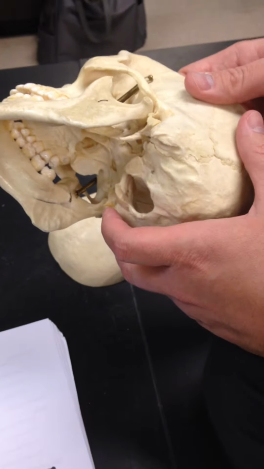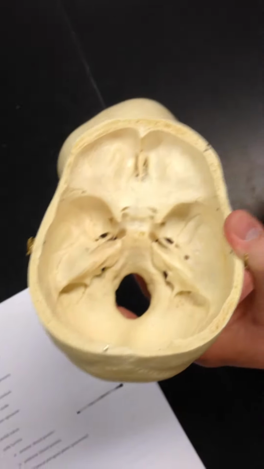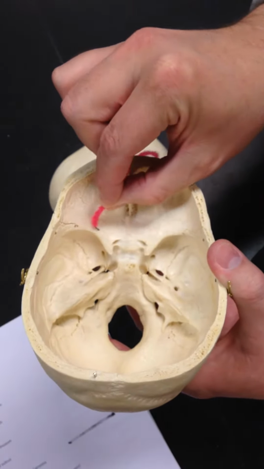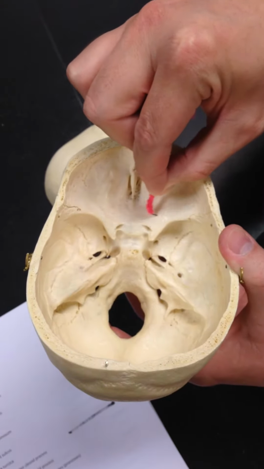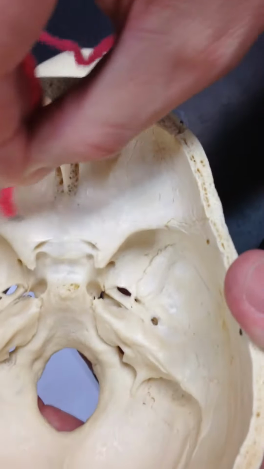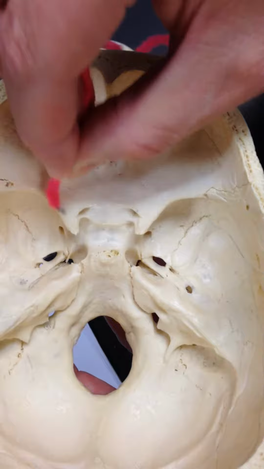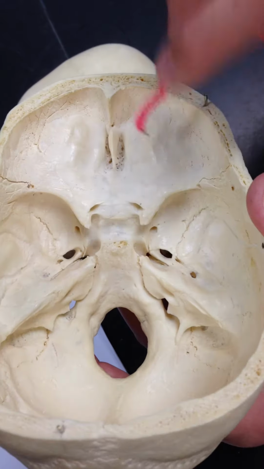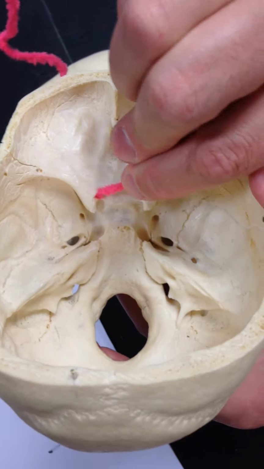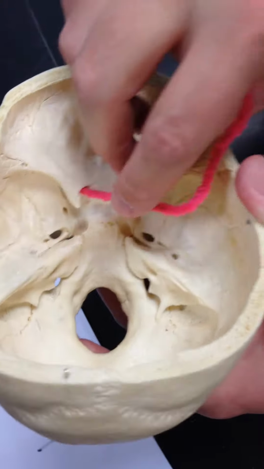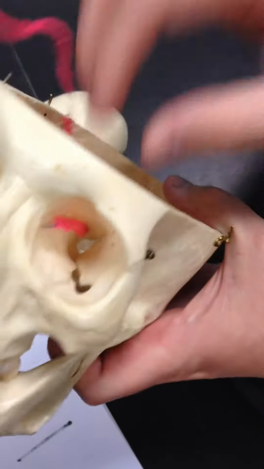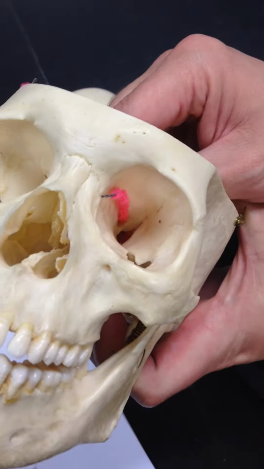Lesser wing of the sphenoid, optic canal. So this section right here, you may see there's a suture that runs right along there. So this whole section right here, that is lesser wing. So underneath, that's the optic canal. Okay.